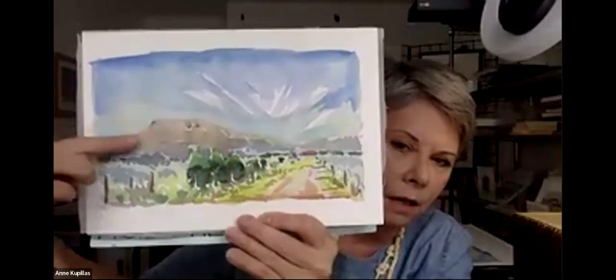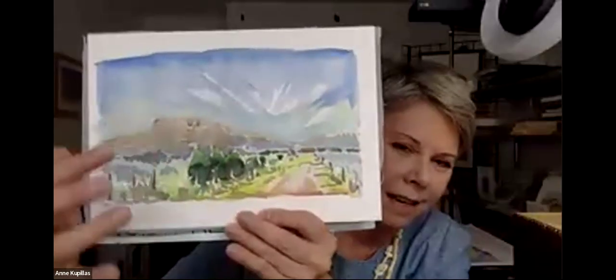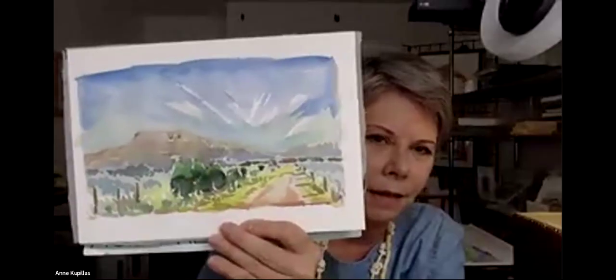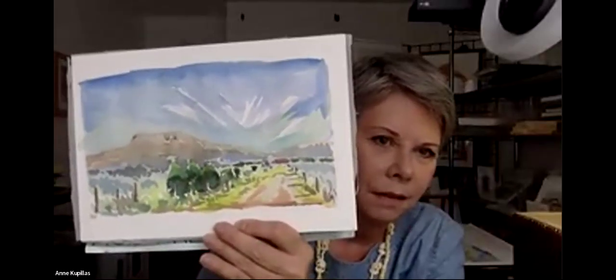Definitely, I want a little bit more definition between the sky and this, not because it needs it, but in New Mexico, the sky is really bold. So I'm learning things by doing color studies, and I do them all the time. I don't always do them on good paper, but I do them all the time.